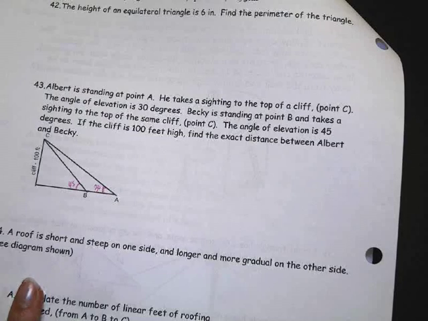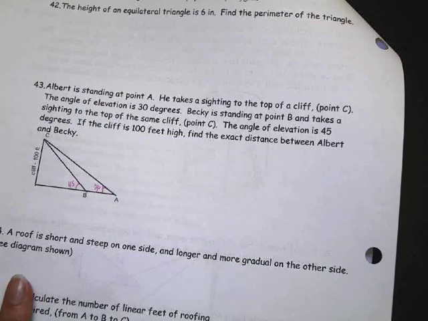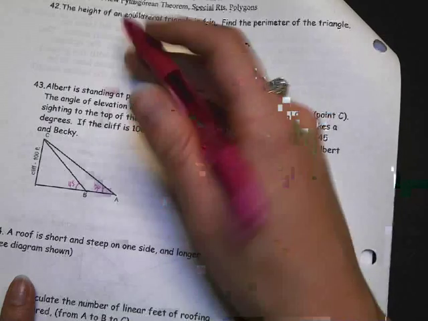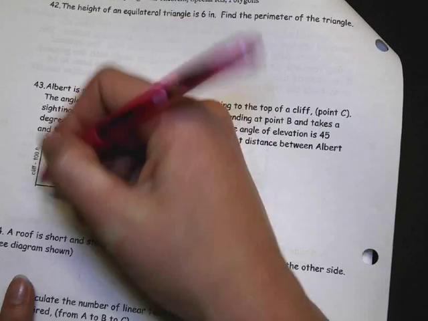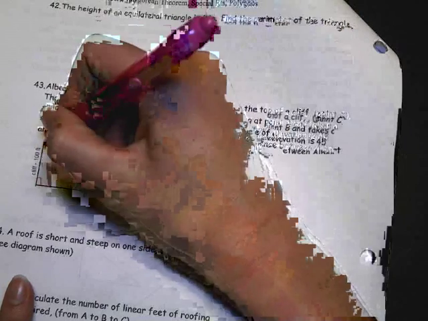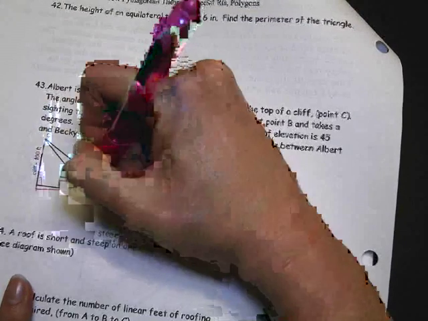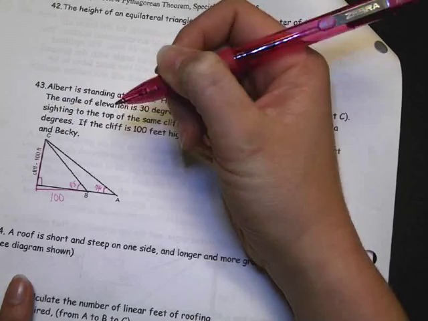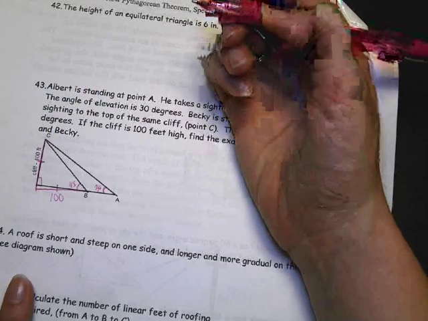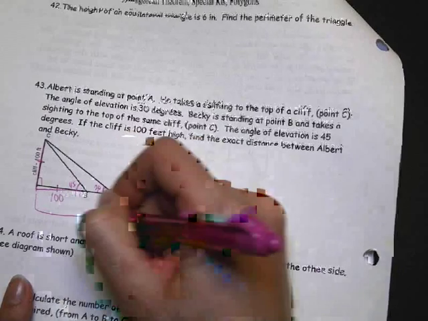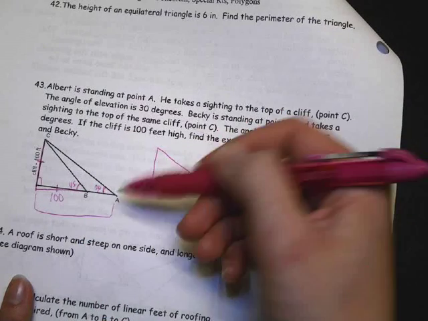So this is very similar to our dog tree problem we just worked. First thing you want to do is focus on that 45, 45, 90 triangle right there. So if this side is 100, then I know this side is also 100, because in a 45, 45, 90, these two sides are the same. Then I focus on the 30, 60, 90 to find the entire bottom side. And then to find the distance between here, we'll just subtract.